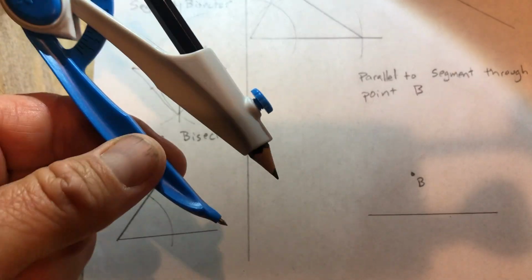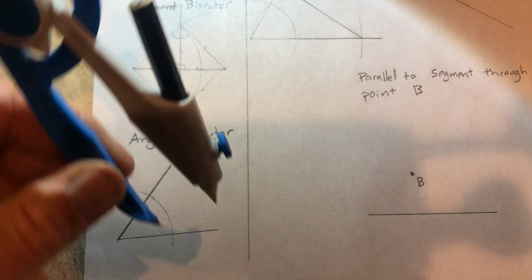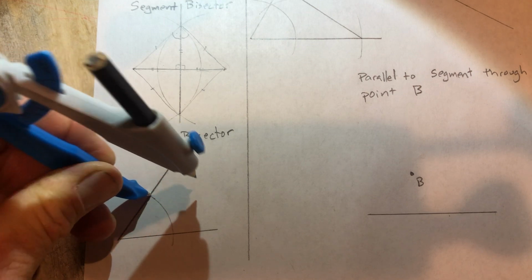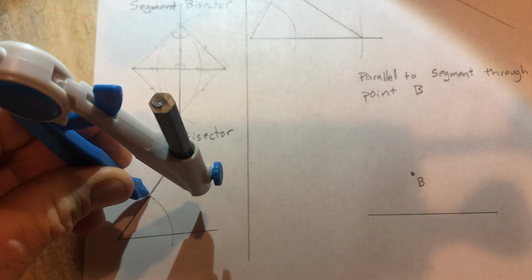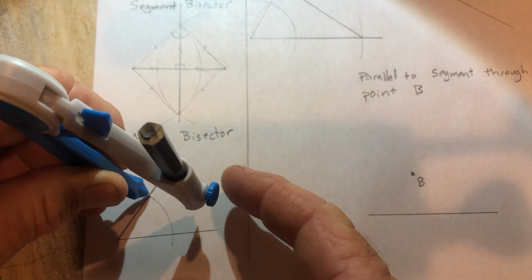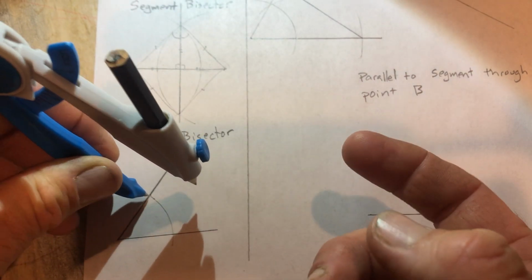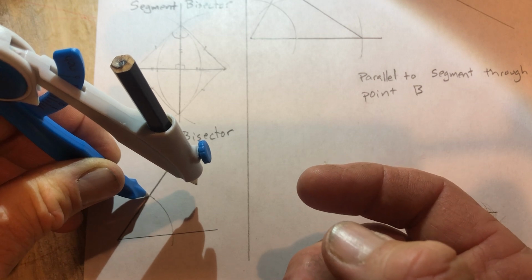And so then what you're going to do is take your stylus and put it at each of these intersections, and make marks out here. The one thing that's important is that they're going to have to meet. So you don't have to keep it exactly the same. You can, but you don't have to.